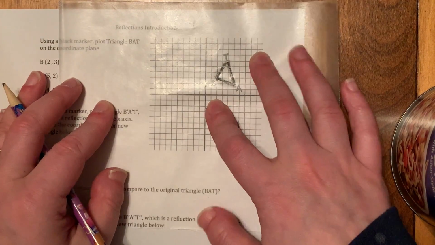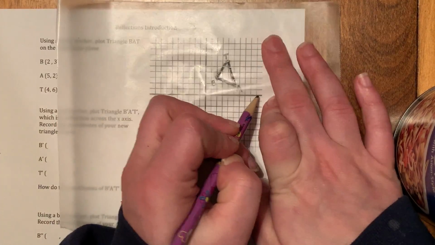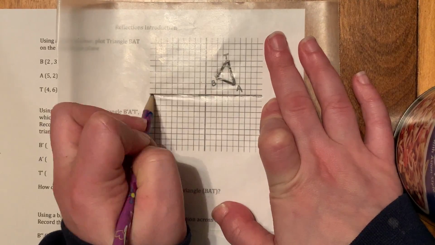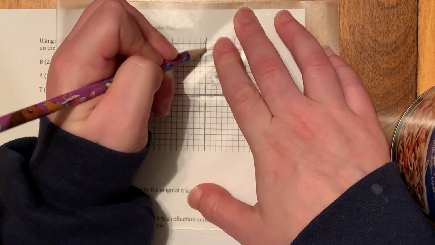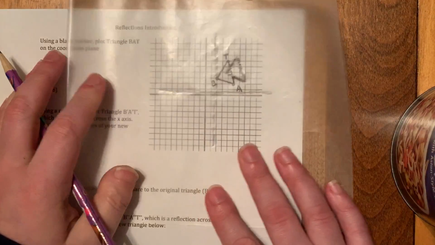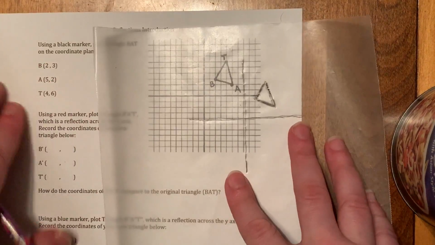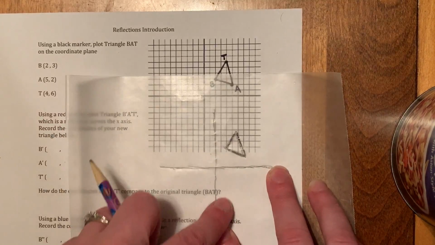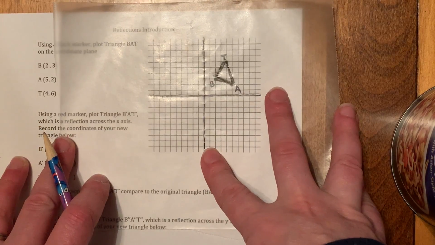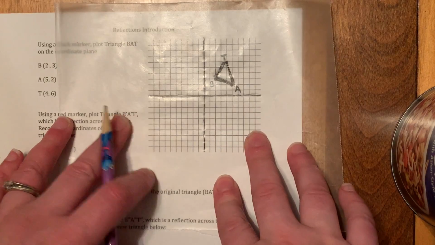The other thing that you also want to do, since we're going to be doing some reflecting over the X and the Y axis, is go ahead and trace your X axis and your Y axis. So if you move the paper, you can see I now have what looks like a duplicate copy of my graph. There's my X axis, there's my Y axis, there's my shape. So now that I have this all mapped out, if I put this back, I can use this to do some reflecting with my shape.